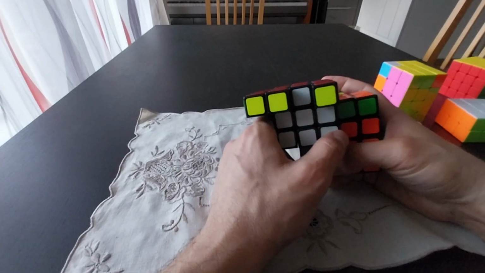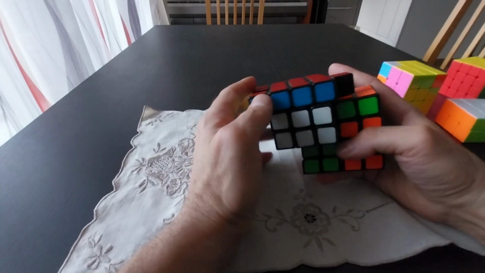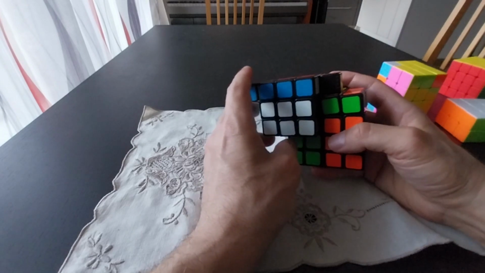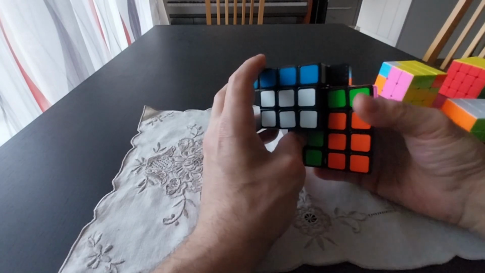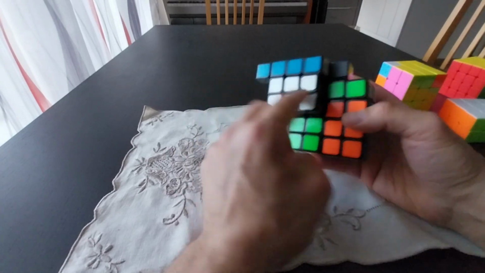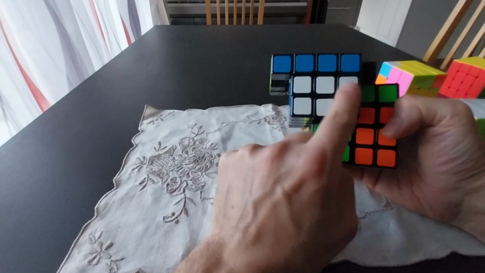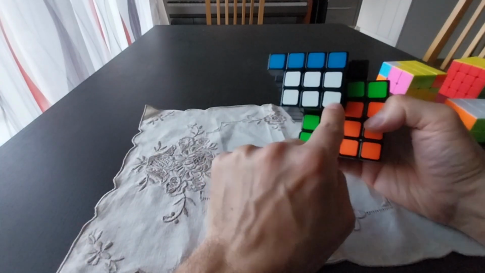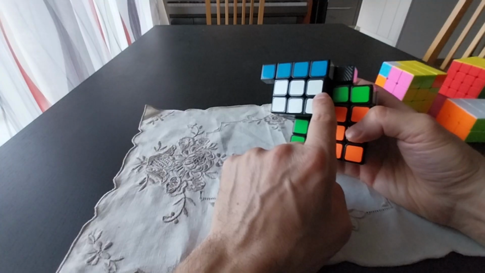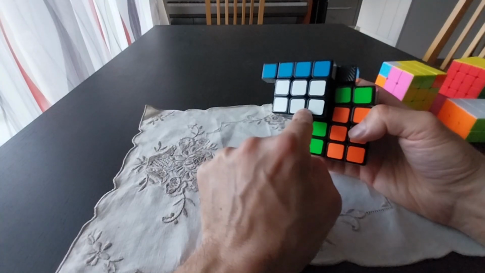So to break this situation, we have to do something that could break it. The idea is, you see here the white centers. What we will do is exchange one white with another white.